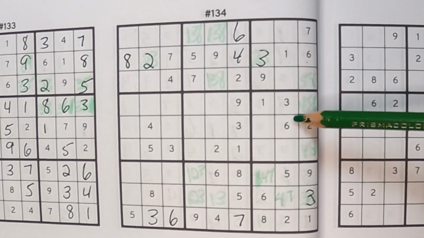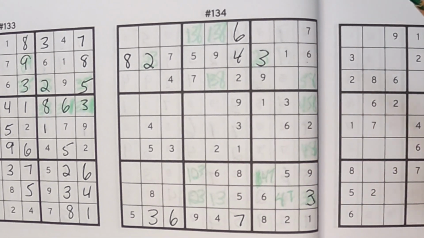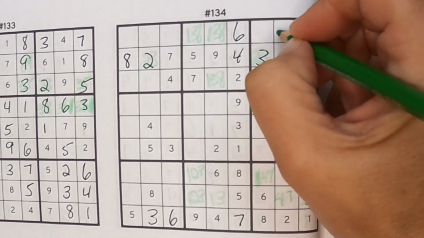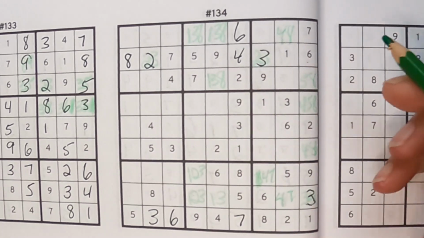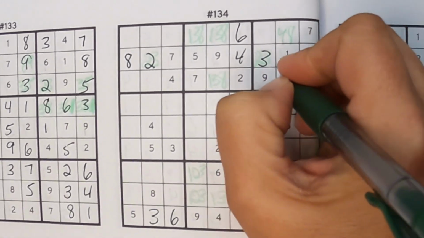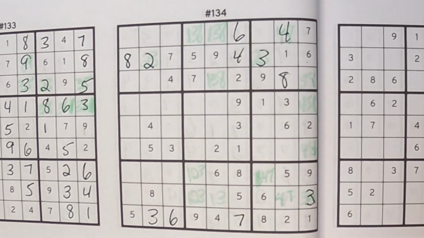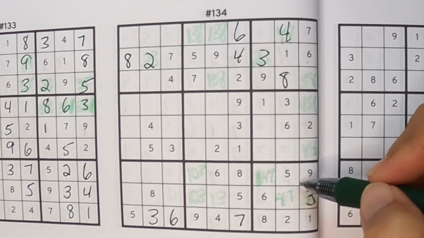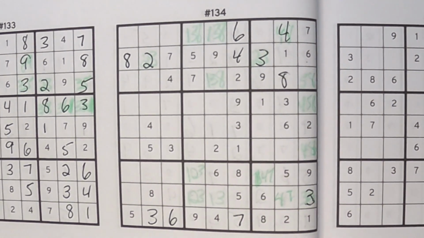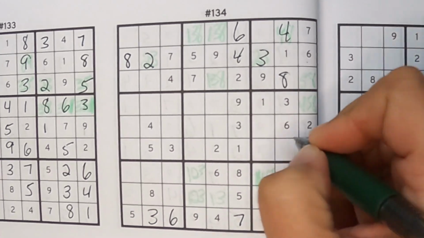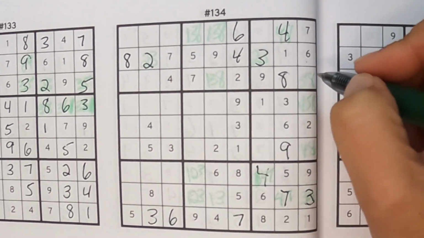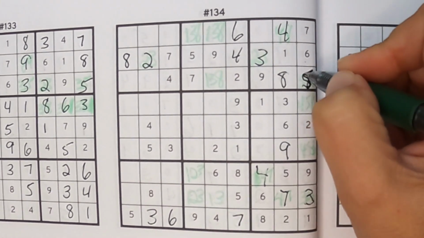For this column, we're missing 4, 7, 8, and 9. We've got 7 and 9 for this box, so this is 4, 8, 7, 9, and a 4 here. That means this is our 8, 4. I don't see any other help. Oh, wait. That 4 makes this our 7, so this would be our 9. That 7 makes this our 4. That 8 makes this our 5.